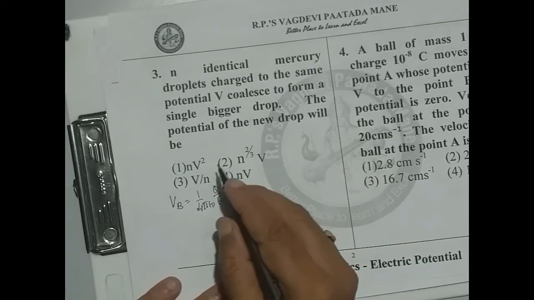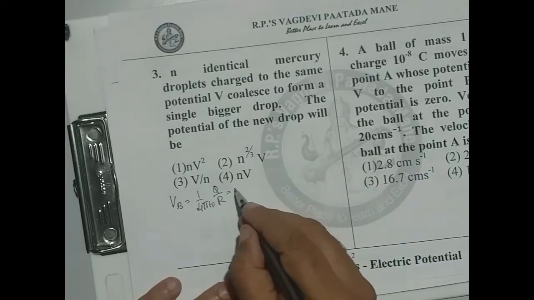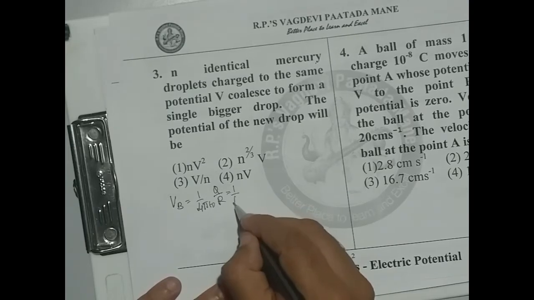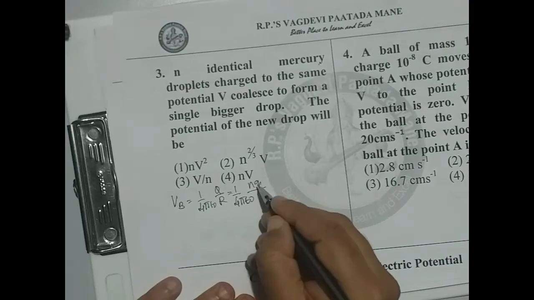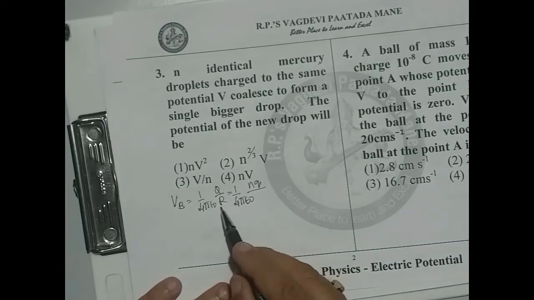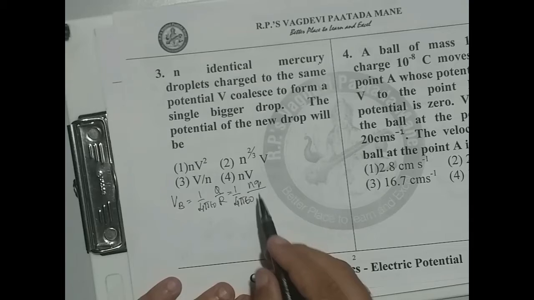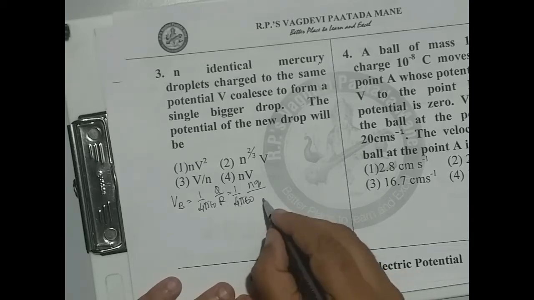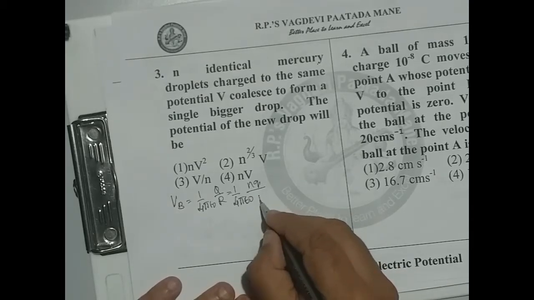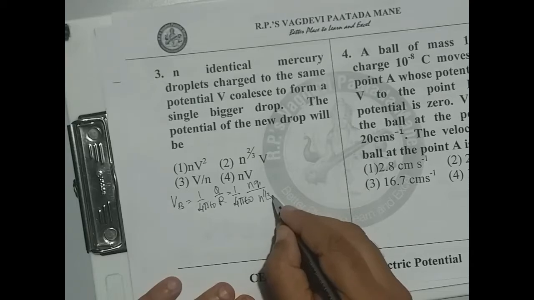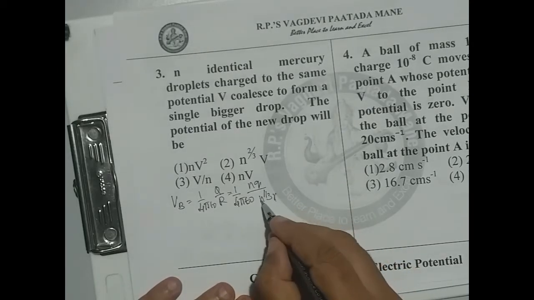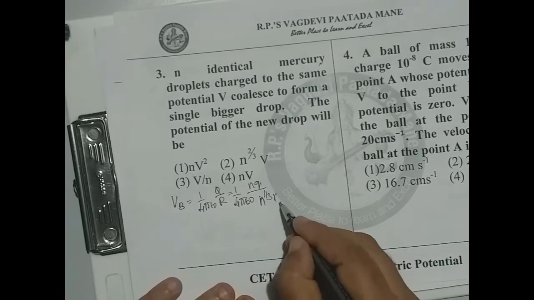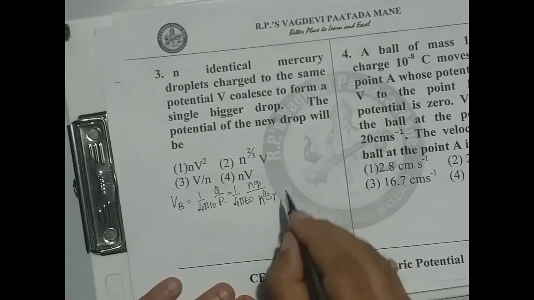But we know as each small drop is charged to small q, we can write it as 1 by 4 pi epsilon naught nq due to additive property of the charge, where q is charge on each small drop, or from the volume calculation we can show R is n to the power of 1 by 3 into r, where small r is the radius of the small drop.